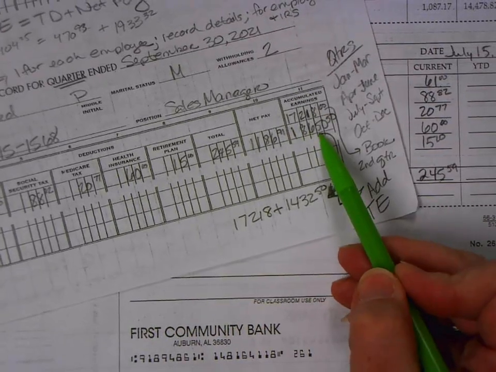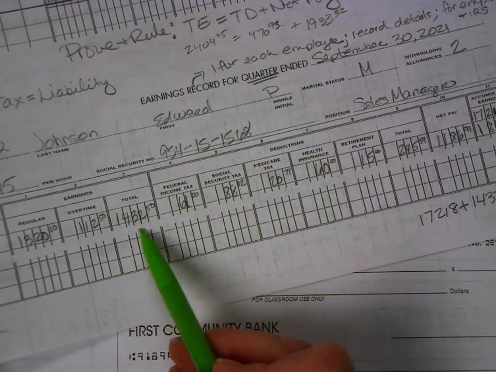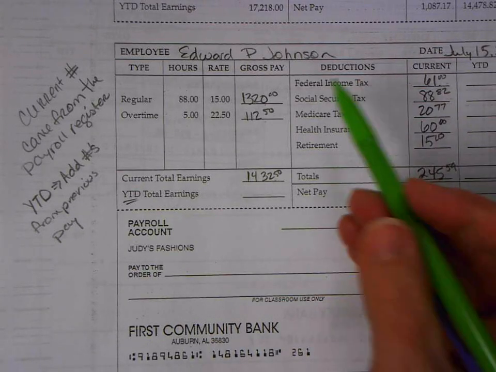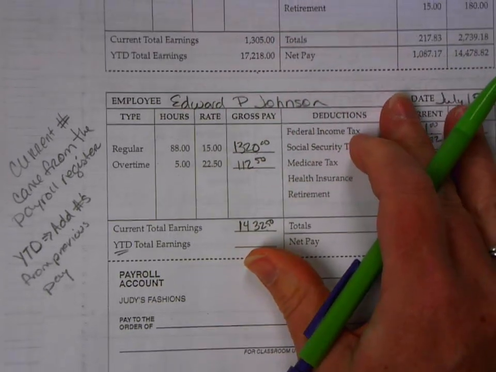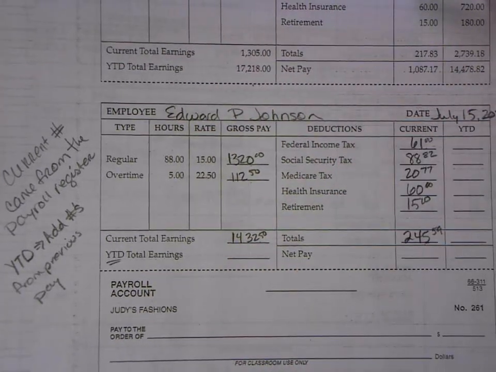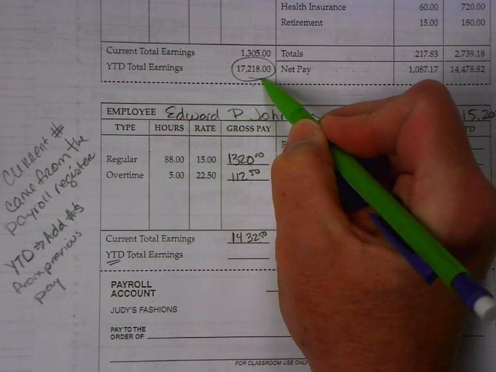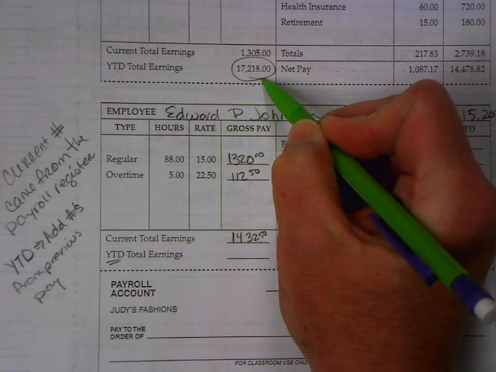We added the 17,218 to the 1432. Where do we see those same numbers? Right here. From the previous pay period, you've basically got the year-to-date earnings, because it's been calculating from January to February to March and so on.